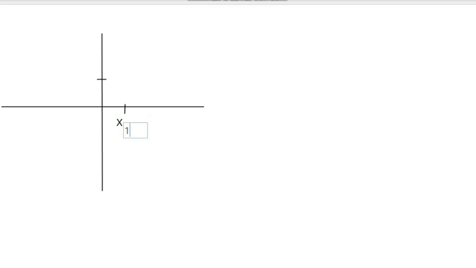So let's say we have an x sub 1 here and a y sub 1. This is our first point. Just assume it's any number. It can be infinity also. So here is the y-axis, and here is the x-axis.